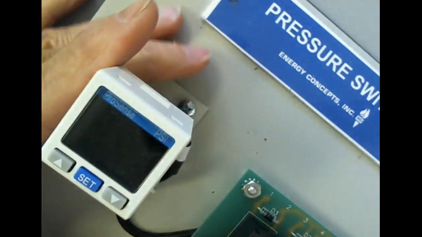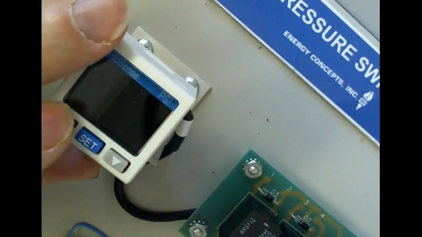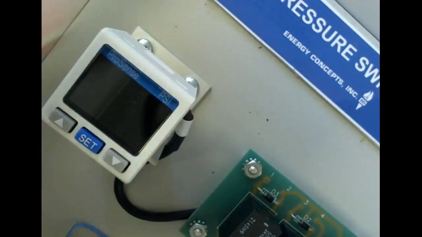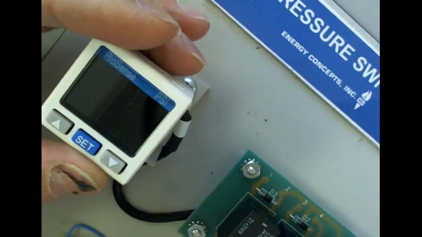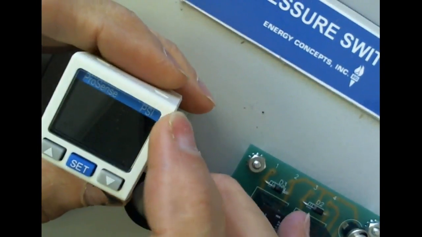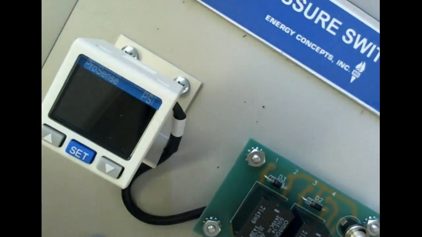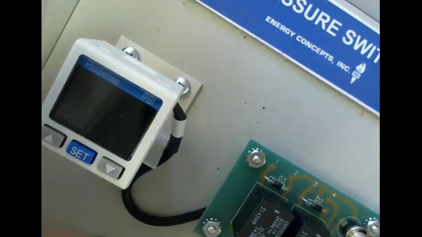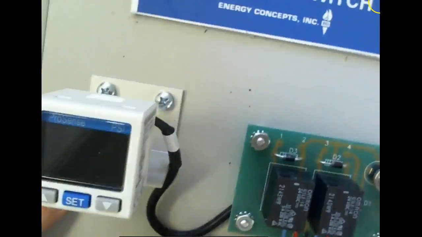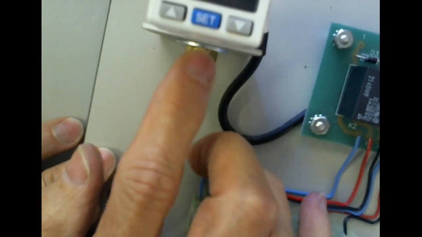The biggest portion of this lab is what? Figuring out how to program this thing. So what are you going to do? First of all, this one is set up to sense, can you see what? PSI. So one thing you have to remember is that when you get these things, you have to specify what units the sensor is actually going to measure. This guy here can measure vacuum or pressure, either one.